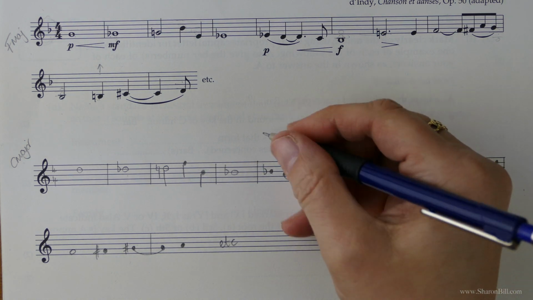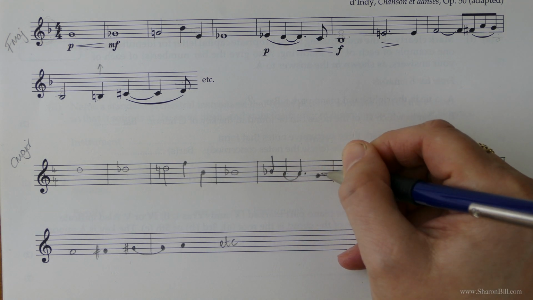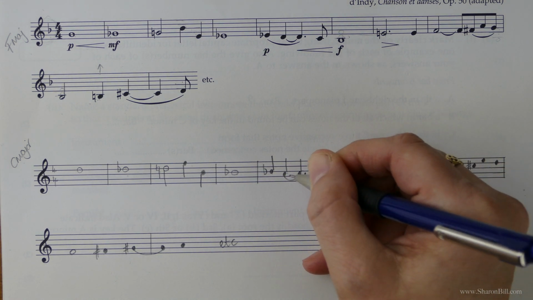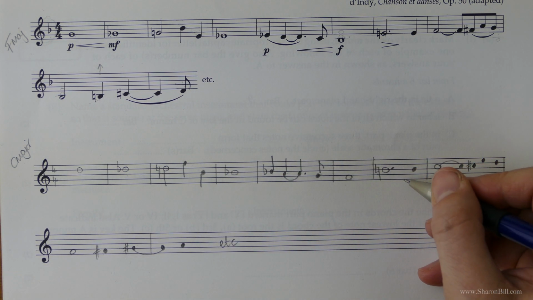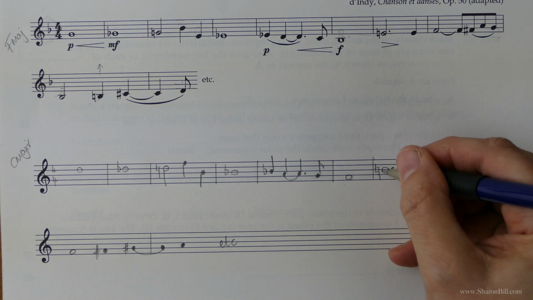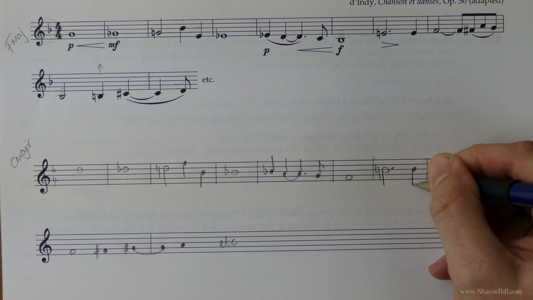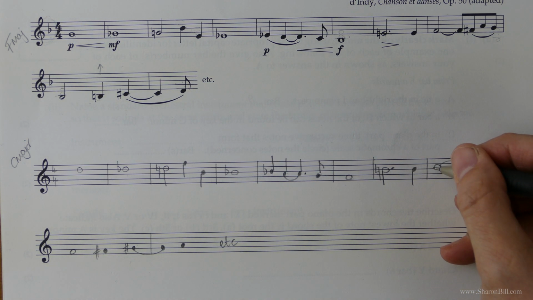This could go either way, so I'm going to have this going up just to join company with these. That can go either way though. Now middle line here, so it can go either way. It's going to carry on to move upwards, so I'm going to choose to put these stems down. However, you don't have to, it could go either way. Stems down here.